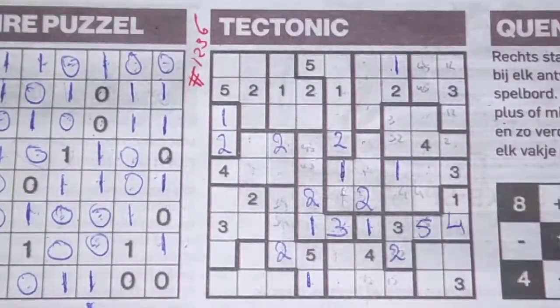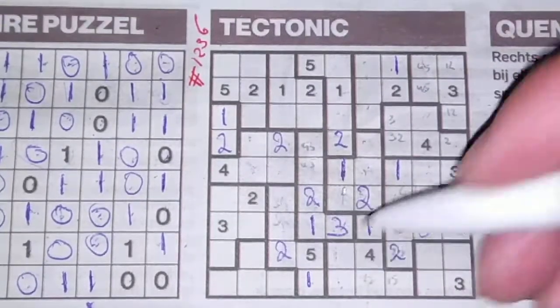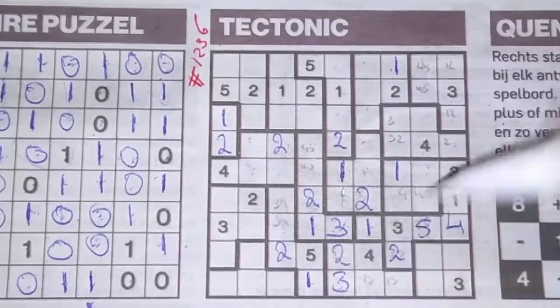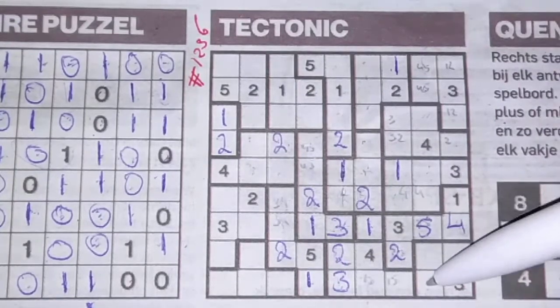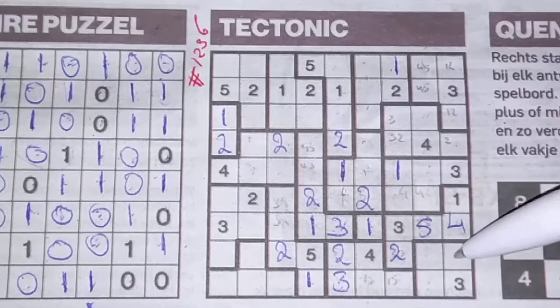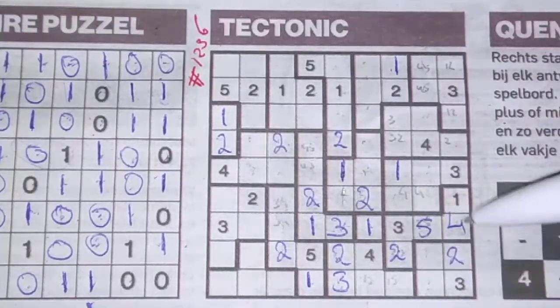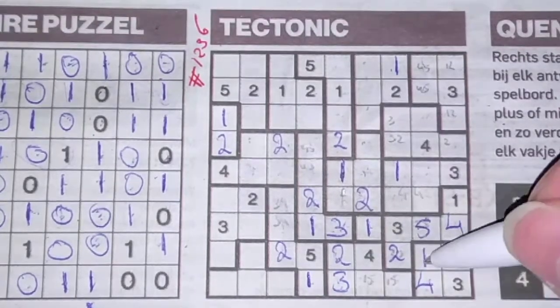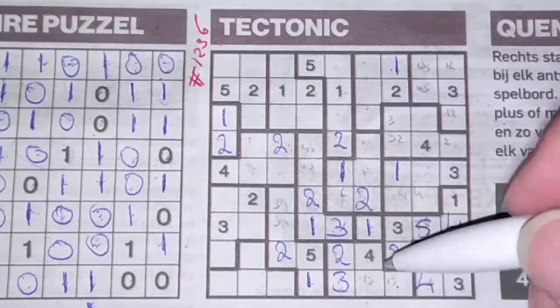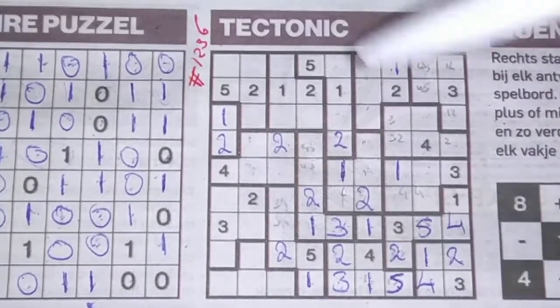2 boxes left for the 3 and the 2. We have a 3 here, no 3 there. 3 should be there, and the 2 goes there. These 2 boxes cannot be a 2, so 1 box left for the 2 should be there. The 1 and the 4 are left. We have a 4 here, no 4 there. 4 should be here, and the 1 goes there. We have a 1 here, so this cannot be a 1 anymore. This should be the 1, and this should be the 5.